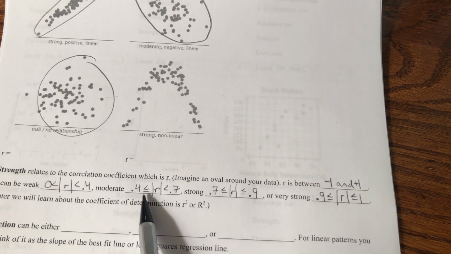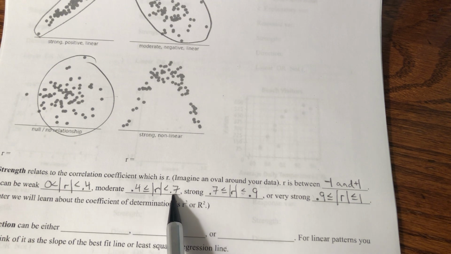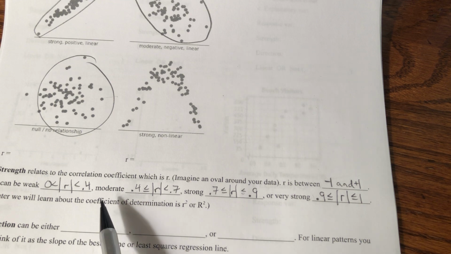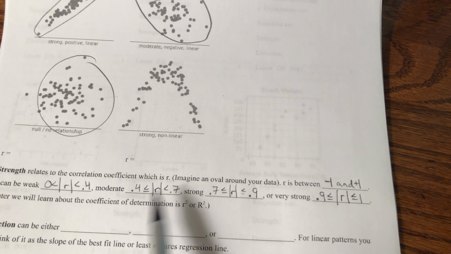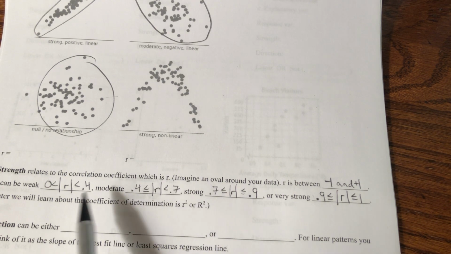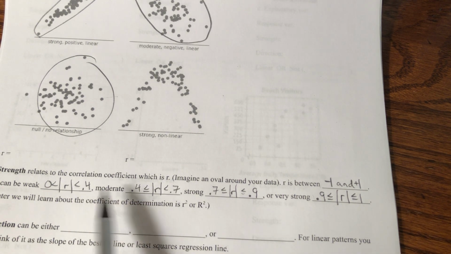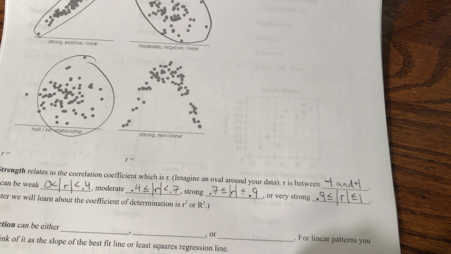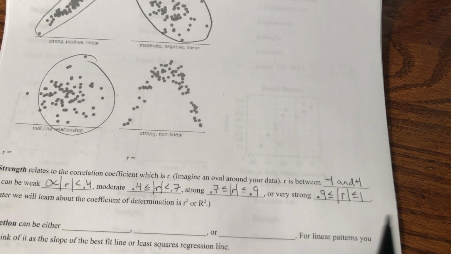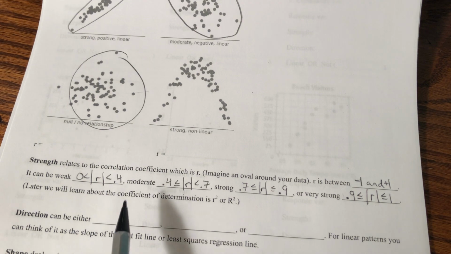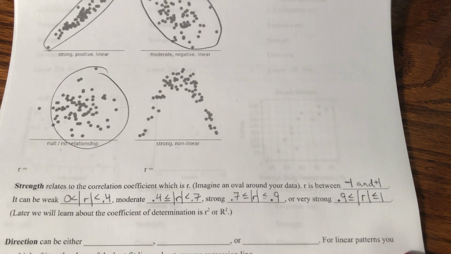Now, when you're right between moderate and strong, like 0.7, 0.75, or 0.65, you could actually call those moderately strong. So you can actually combine a couple of these. You can call something moderately weak. So when you're sort of on the cusp of going to the very next description, you can actually combine the descriptions if you're not sure which one to use. All right, so later we're going to learn about the correlation coefficient a little bit more and the coefficient of determination, which is R or R squared.